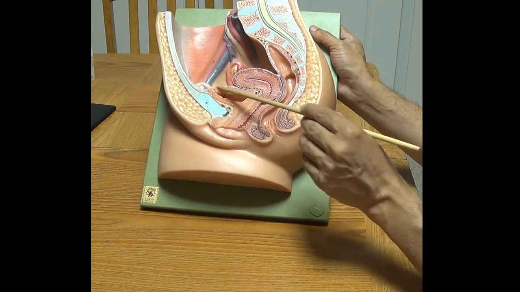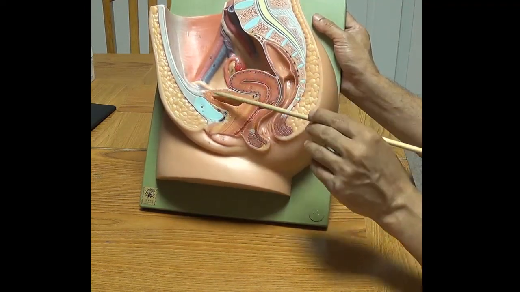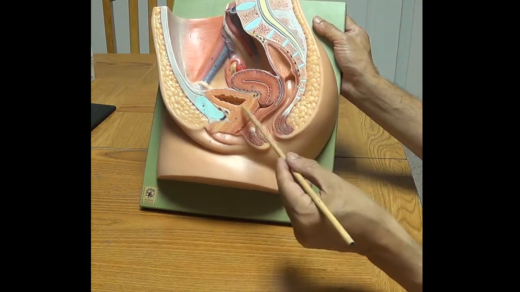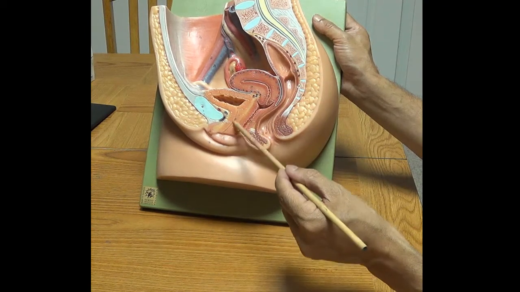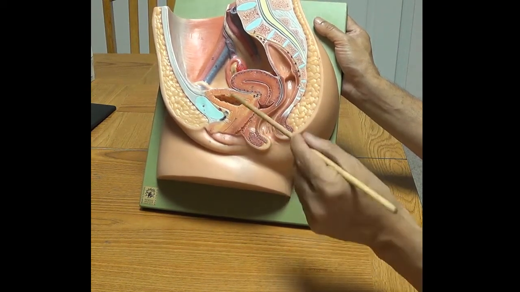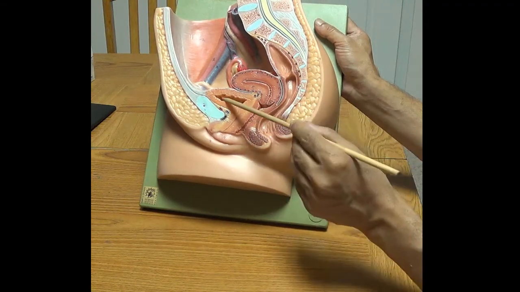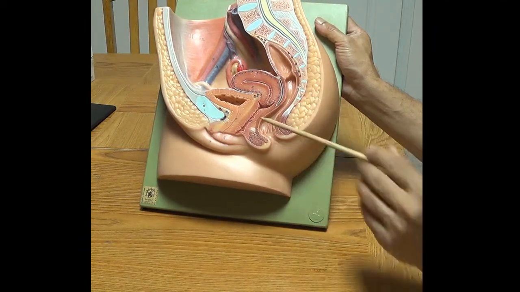This is the urinary bladder, located under the uterus, and you see the female urethra, which is much shorter than the male urethra, okay. And inside the female urinary bladder you also have rugae and trigone.